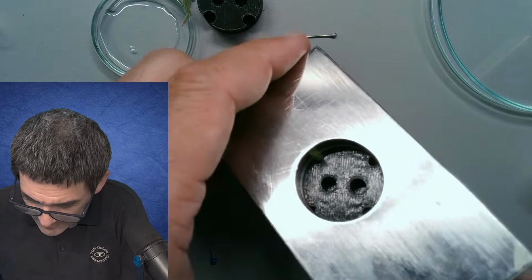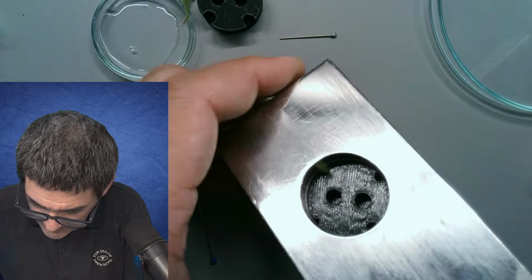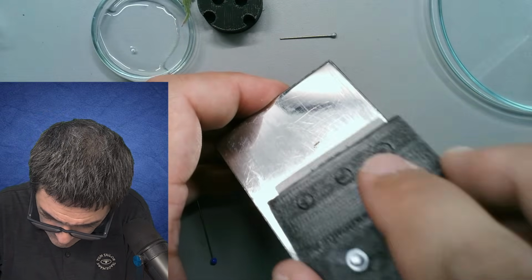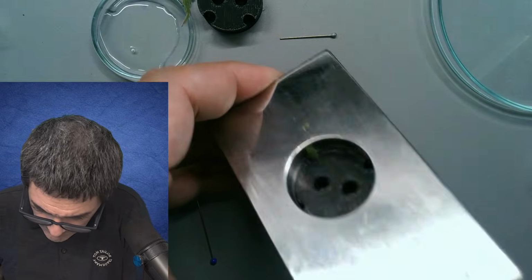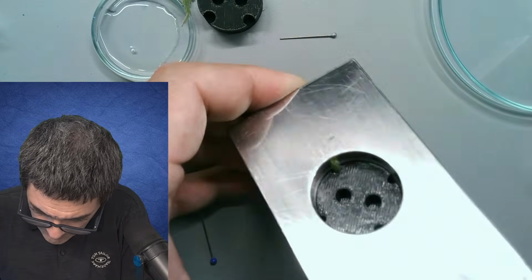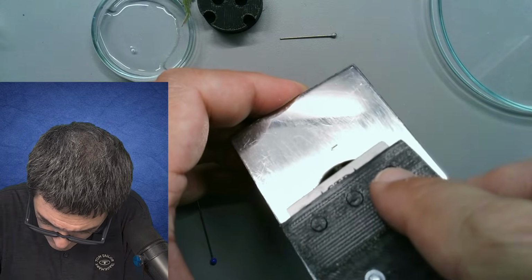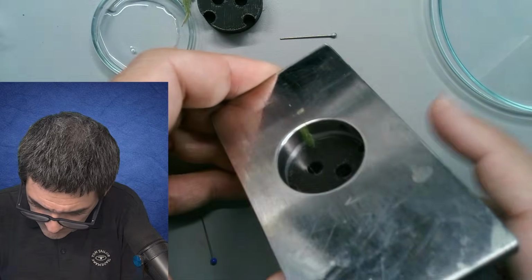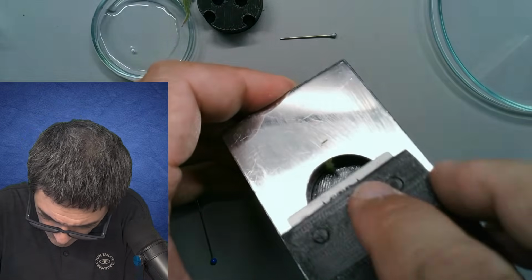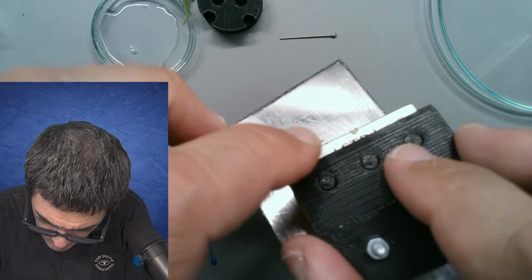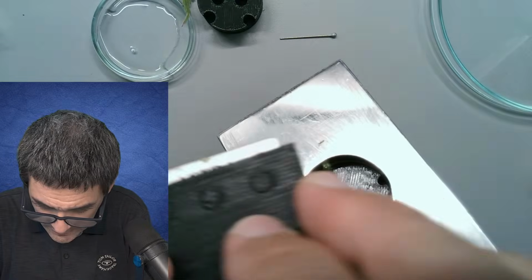This was too thin. Also too thin. Okay, maybe this actually worked here.